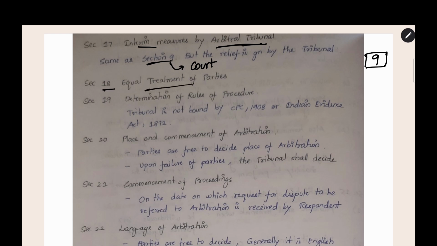Section 18. Equal treatment of parties. The arbitrator should treat all the parties equally. Suppose there are two parties, both the parties should be treated equally. For example, if notice is given for party 1 prior to 7 days, party 2 also should be given notice prior to 7 days. You cannot give party 2 notice for 4 days or 5 days. If party 1 is given 7 days, party 2 should also be given 7 days. Like this, in every aspect, equal treatment must be done for the parties.